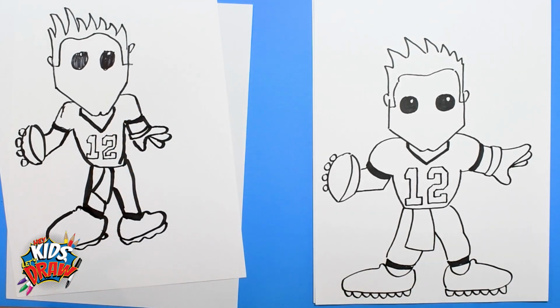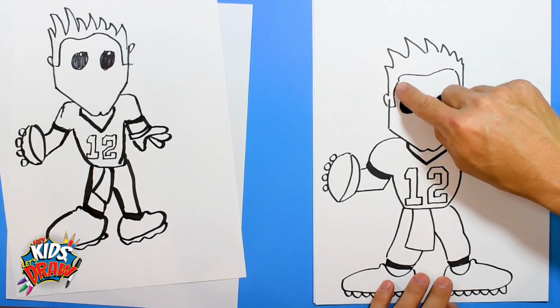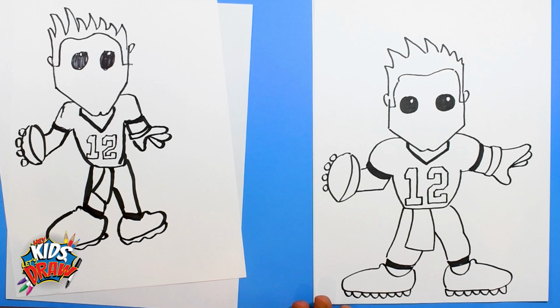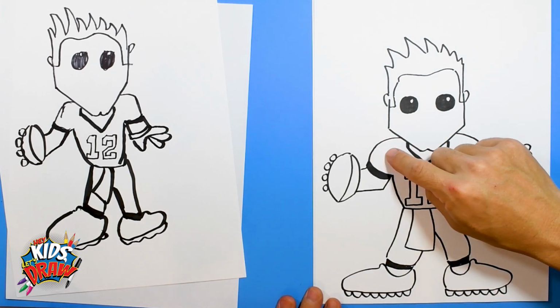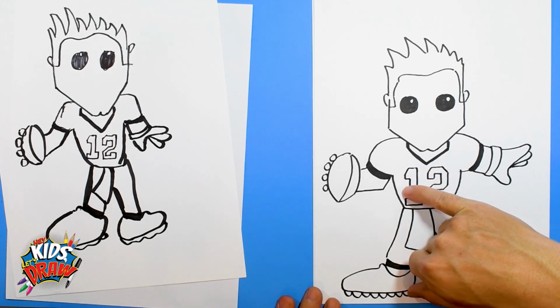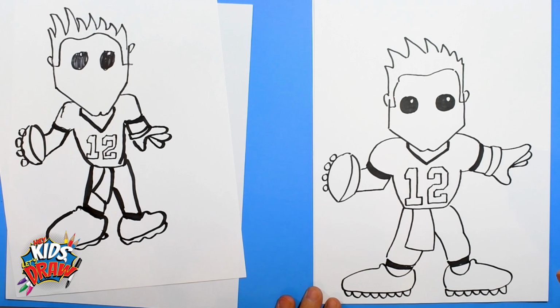Now what we're going to do is color the hair brown, his face and his skin kind of a fleshy pink color. And then the jersey, we're going to do a dark maroon Tampa Bay Buccaneers style with an outline of a little orange. And then the gray pants and some red shoes and a brown football. You ready to do this? Say fast forward.